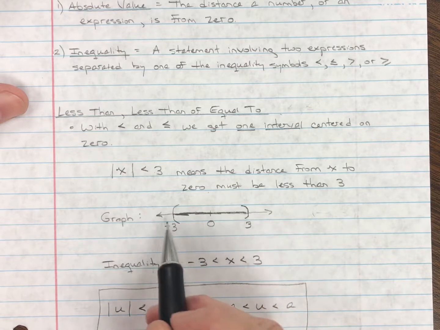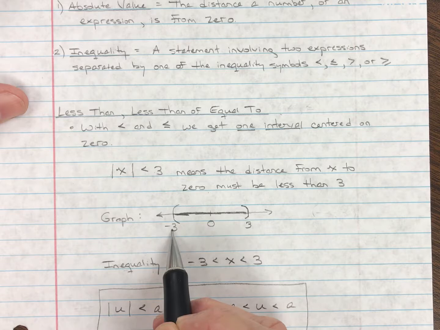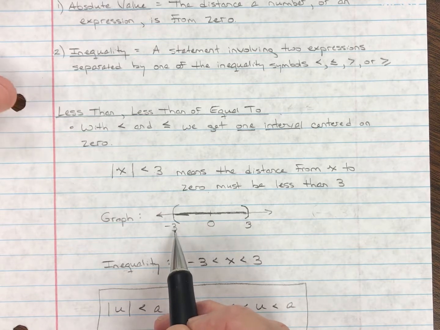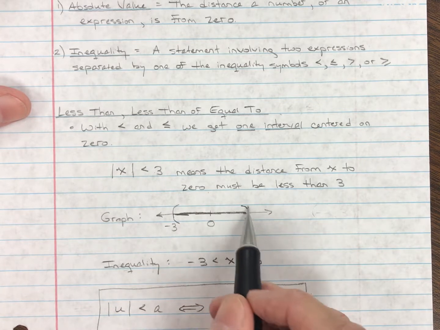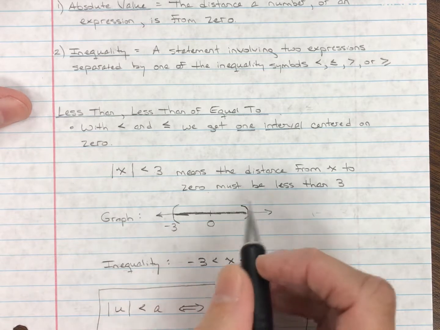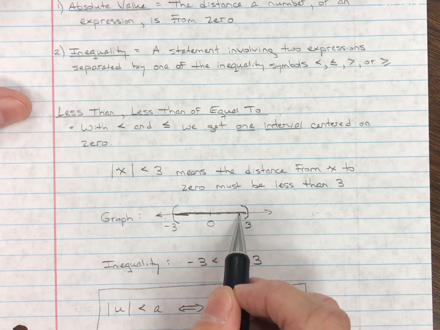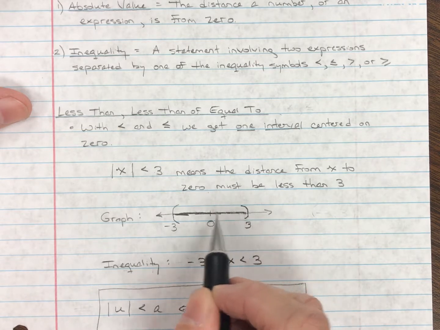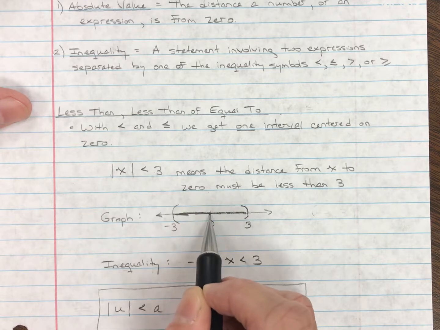Let's make a number line. I've drawn a number line here, and I put 0, 3, and negative 3. Where on the number line is the distance less than 3? Well, anything between 3 and negative 3: the distance from any point between these numbers to 0 is going to be less than 3.